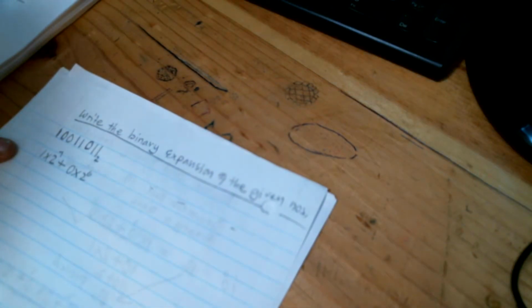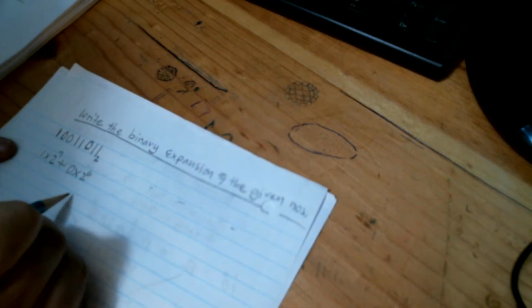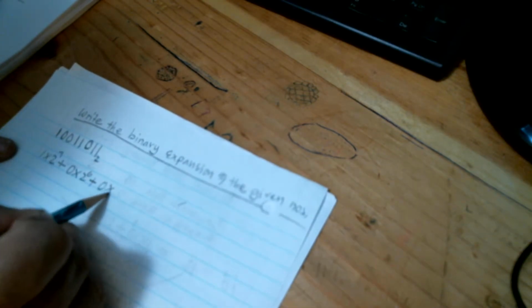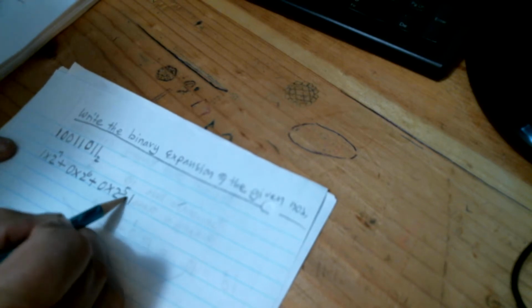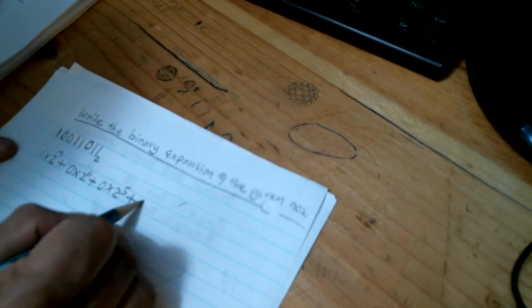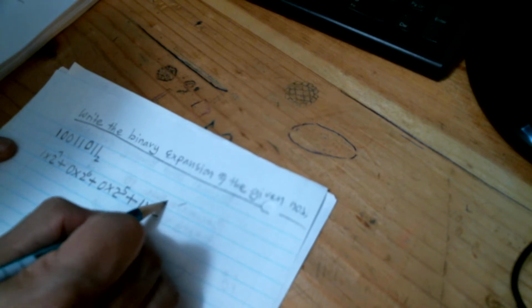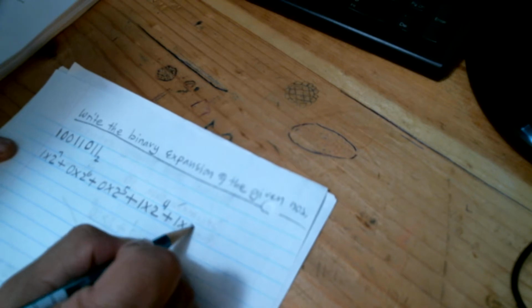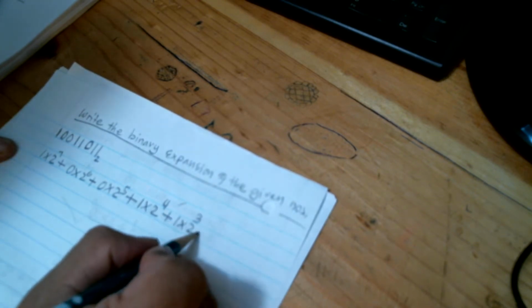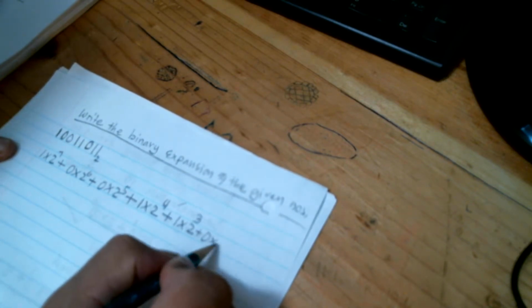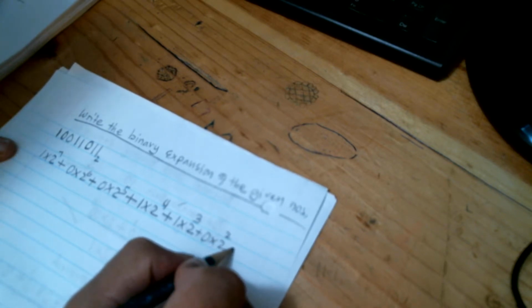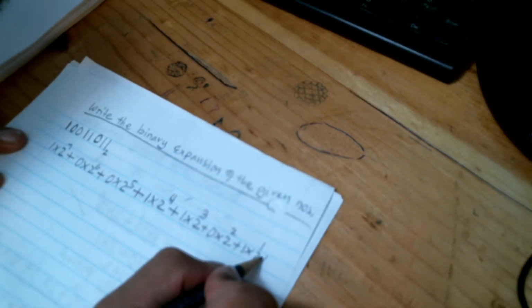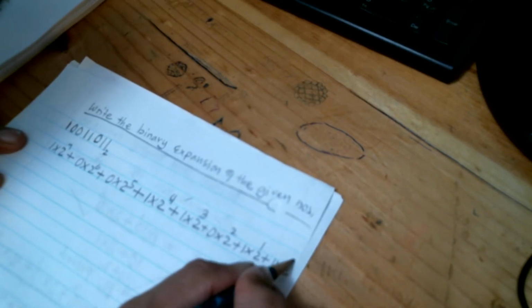Okay, and 2 to the power 6, plus another 0 times 2 to the power 5, plus 1 times 2 to the power 4, plus 1 times 2 to the power 3, plus 0 times 2 to the power 2, plus 1 times 2 to the power 1, plus 1 times 2 to the power 0.